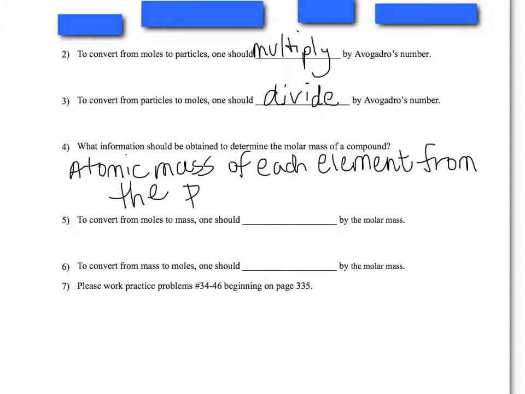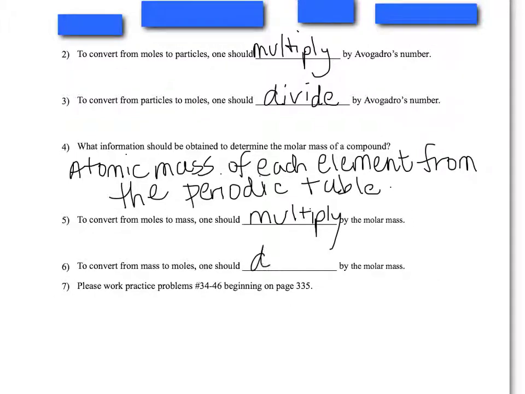To convert from moles to mass, what should we do in this case? Well, we want to multiply by the molar mass. And in step 6, to convert from mass to moles, we would do the opposite and we would divide.